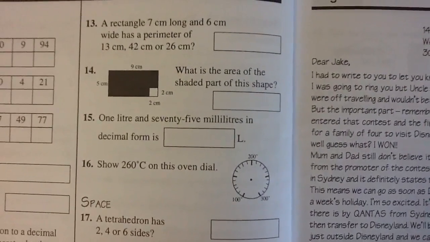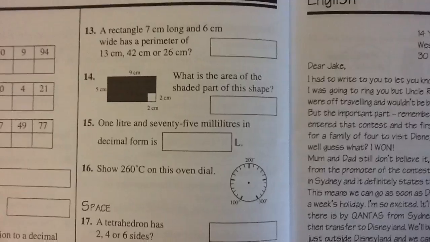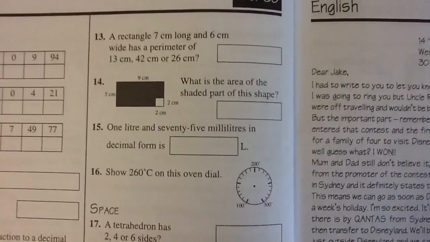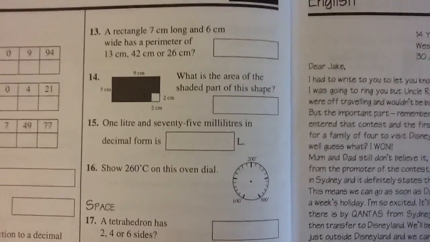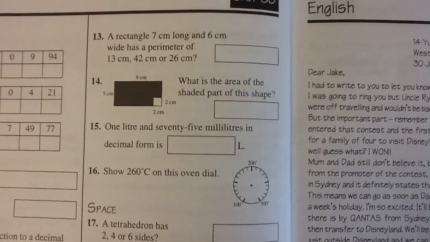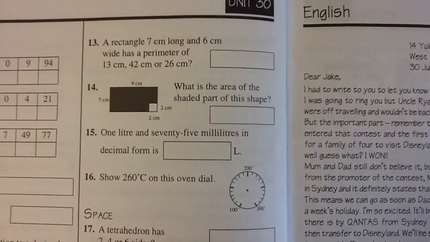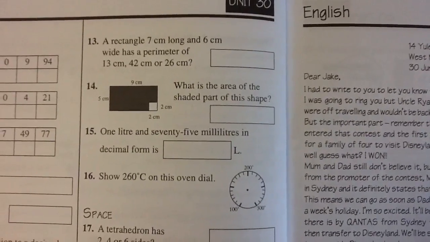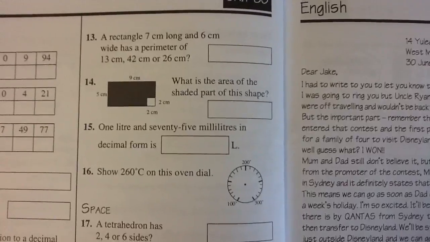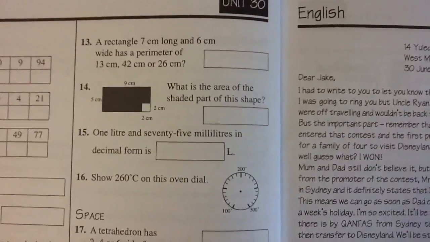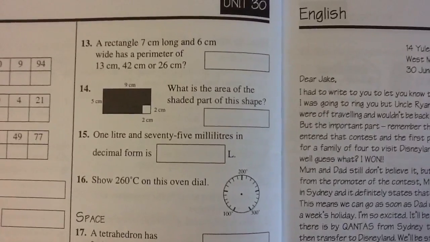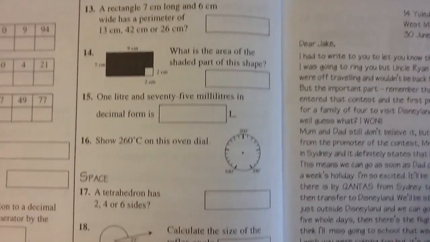Number 14, what is the area of the shaded part of this shape? Well, I would be figuring out the area of the entire rectangle. Area formula is length times width. So length is 9 centimetres, width is 5 centimetres, so 9 times 5, and then figure out the area of the shape that is not shaded, 2 centimetres by 2 centimetres, then find the difference. So take one away from the other and it will give you the answer.